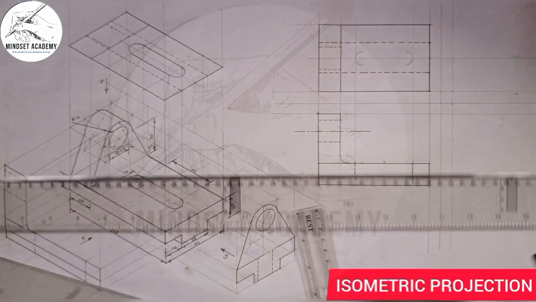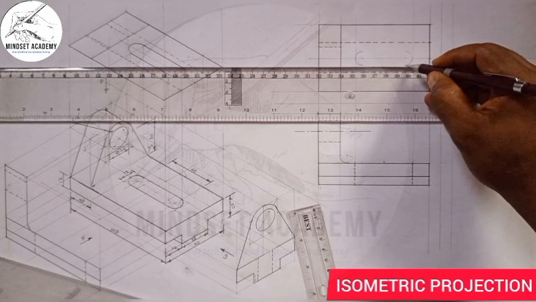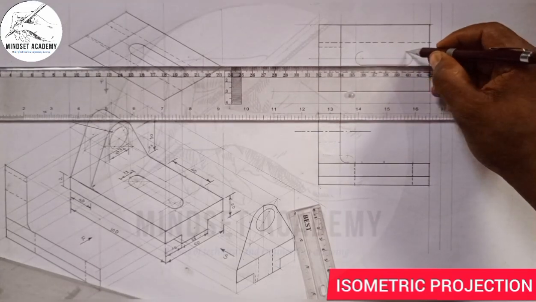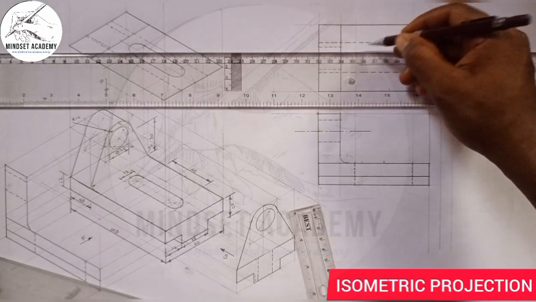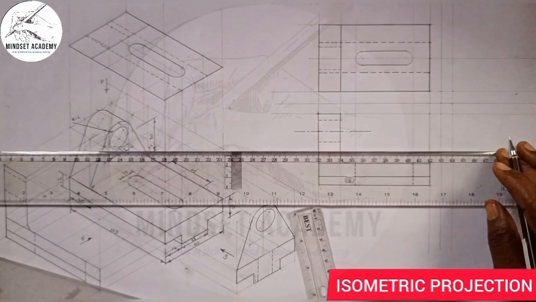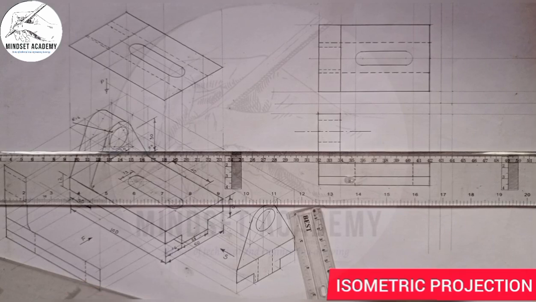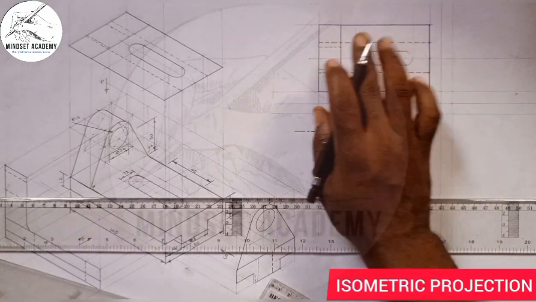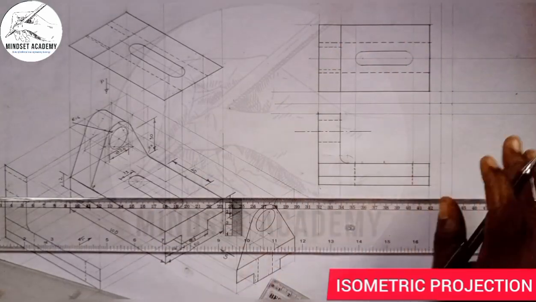So I can easily join from here to here, and from here to here. You can see that. So what else again do we have? So this is what we have here. We've successfully reproduced the plan. Now the next thing is the end view.